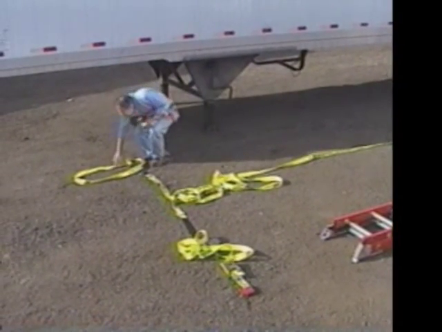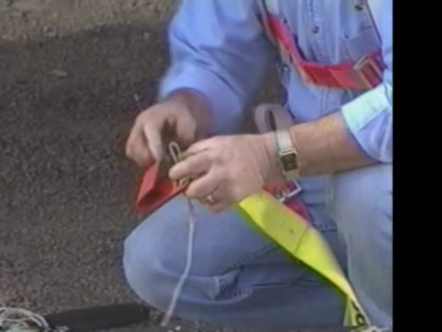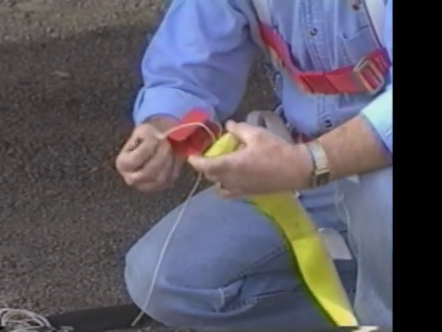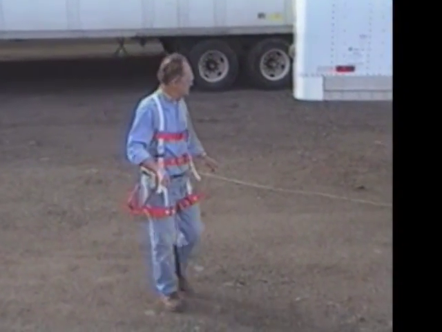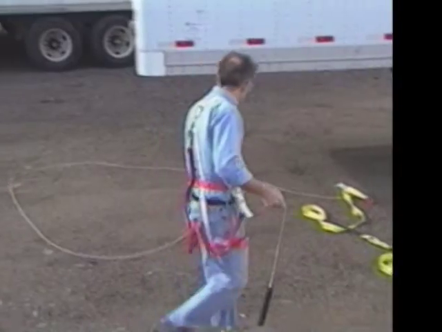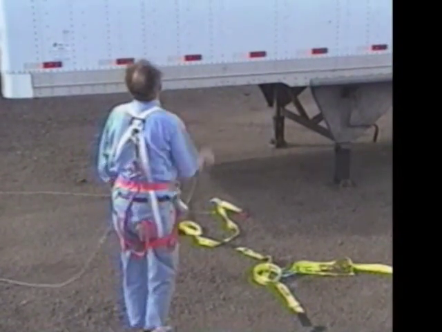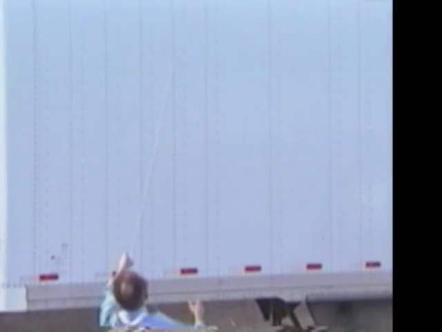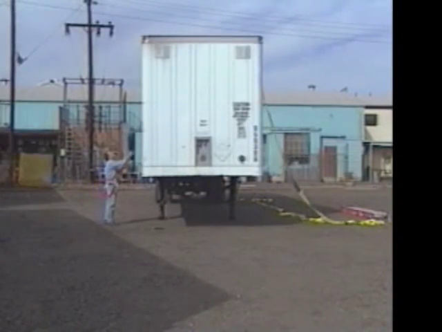Next, take the flat hook at the end of one of the cross straps, making sure it is the hook without the ratchet, and attach the throw line to this flat hook. Check around the entire trailer to be sure the area is clear of people or obstacles. While facing the trailer, toss the line over the trailer. Walk to the other side of the trailer. Pull the throw line and the cross strap over.